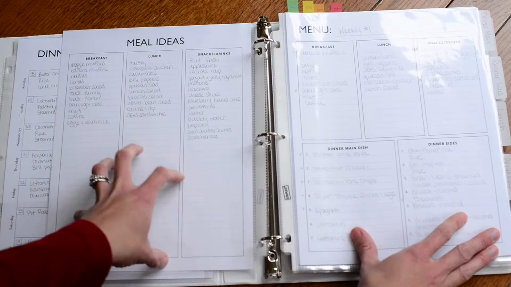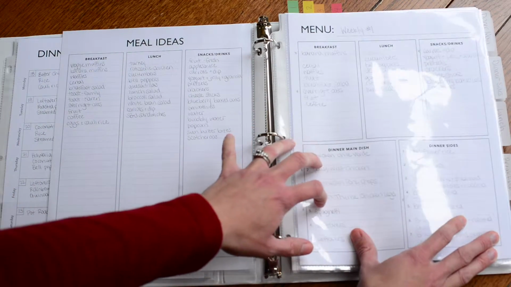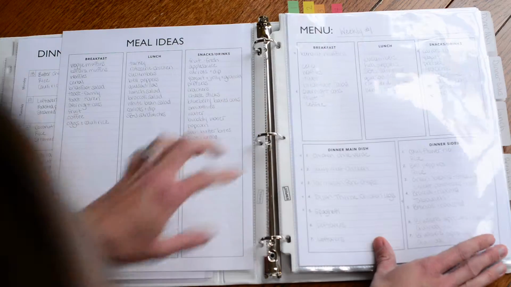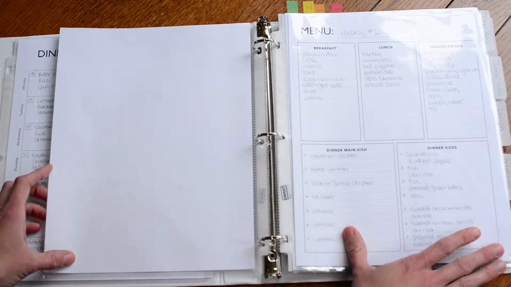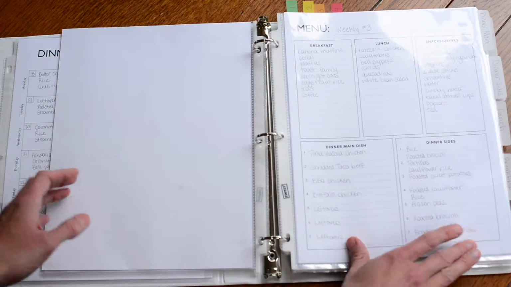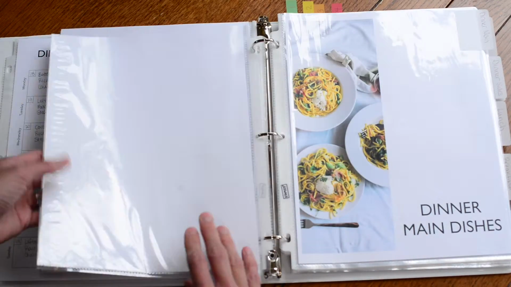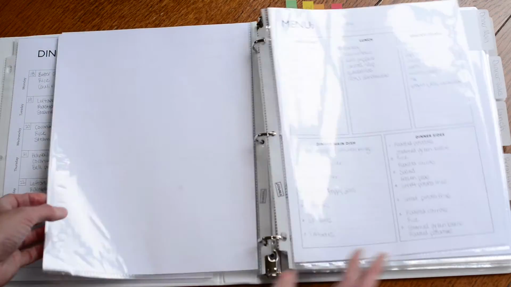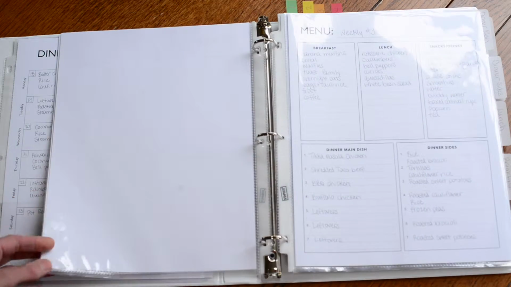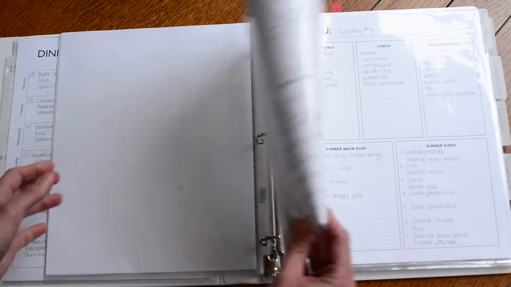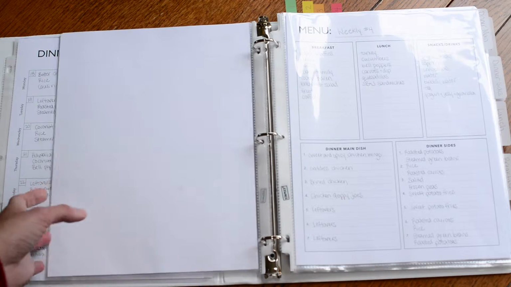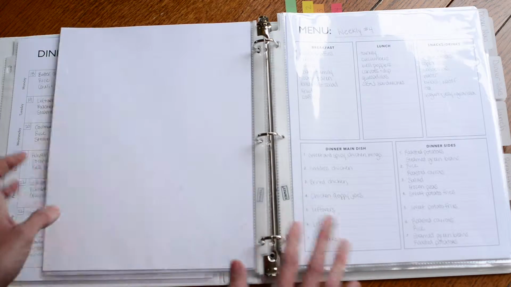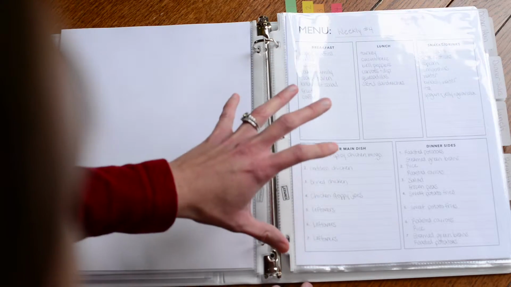So then after the meal ideas, I have my menus organized. So I just call it weekly number 1. So here's my menu for this week. Here's my menu for my second weekly menu, and my third, and then my fourth. And so I just have that all organized, and then every week I just go in and I'm like, all right, we're gonna eat this week. And I pull it out, I have my shopping list, and I go to the store. It's great.